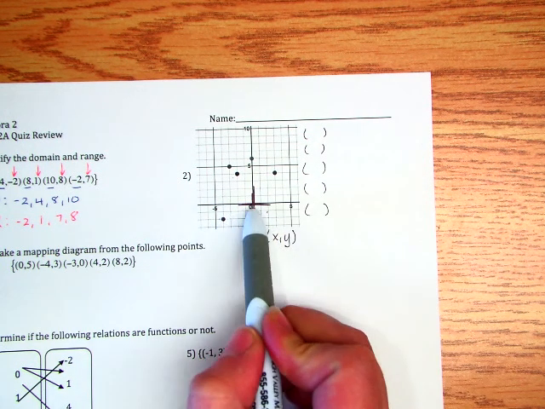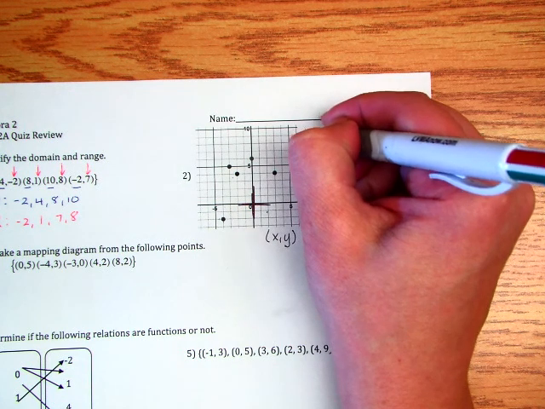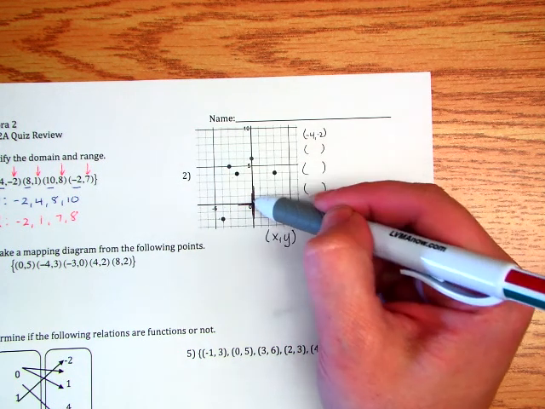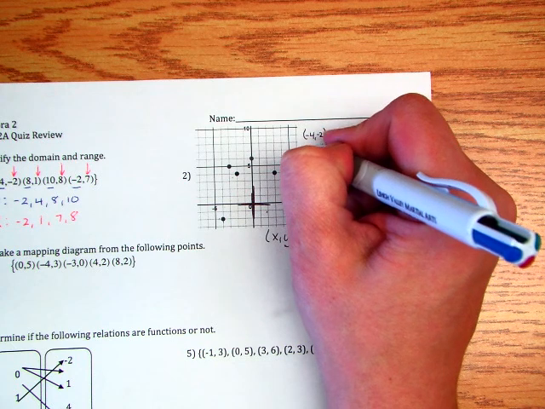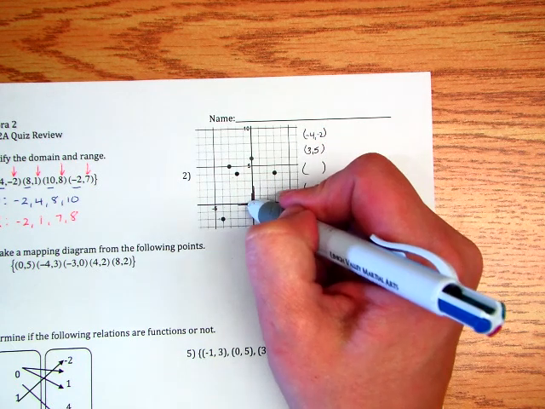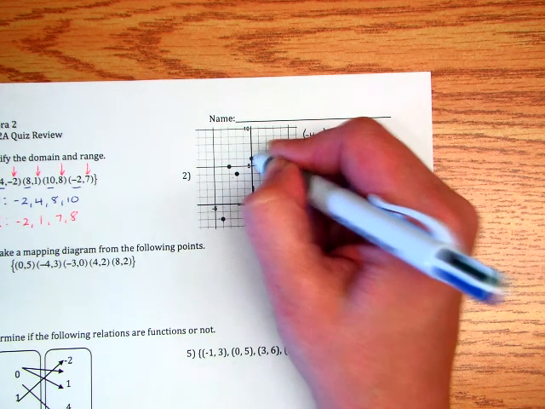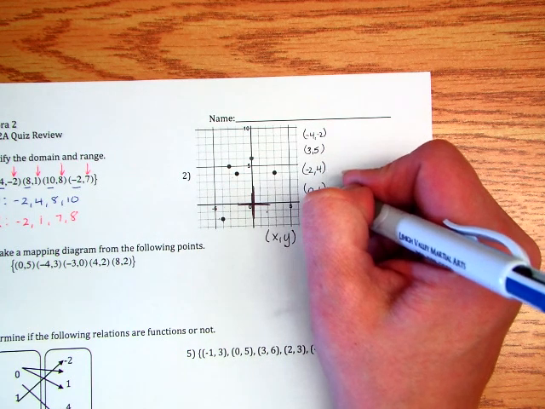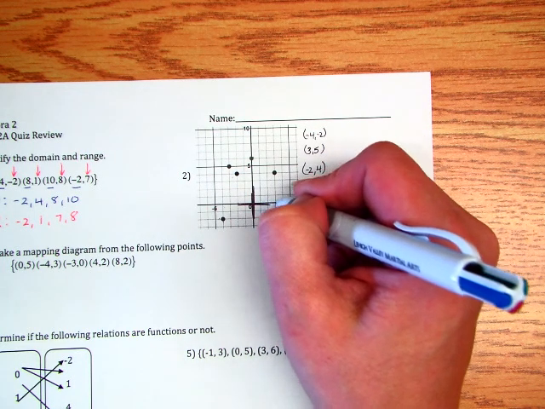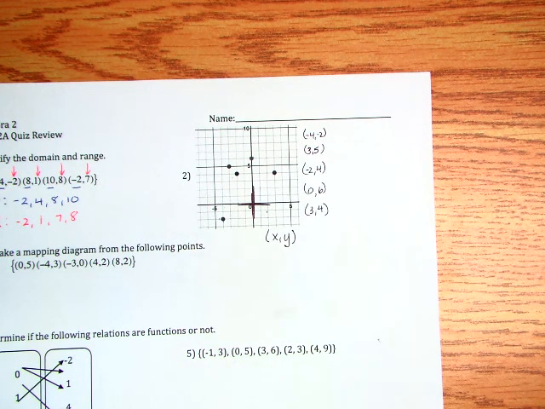So I'll start here. Notice I went to -4, -2. This one I went over 1, 2, 3, up 5. 1, 2, -2, up 4. At this point is 0 in the x direction, up 6. And lastly, 1, 2, 3, and up 1, 2, 3, 4.